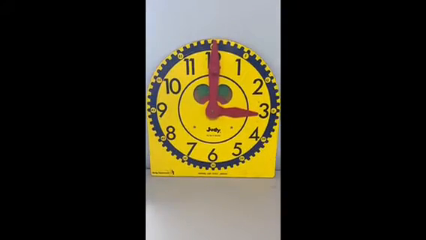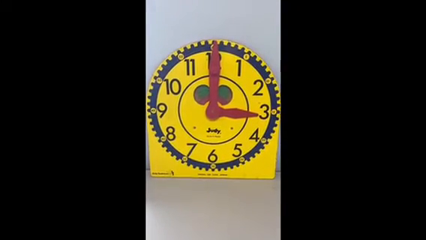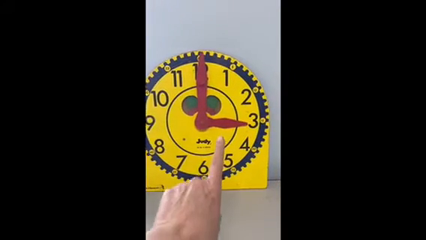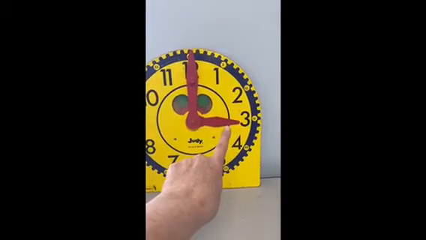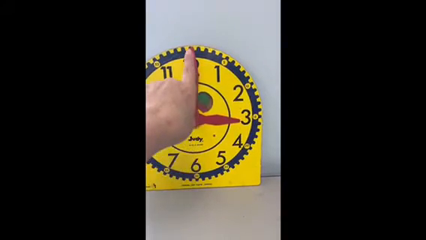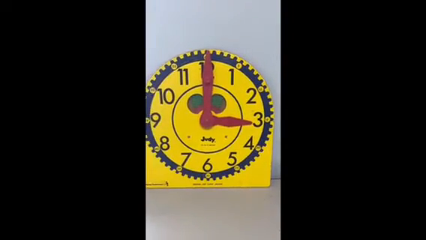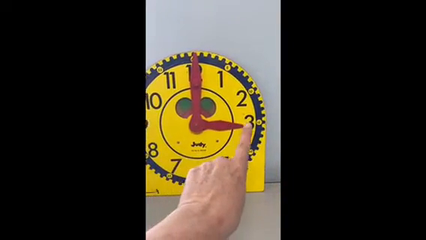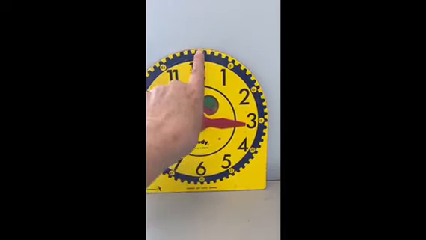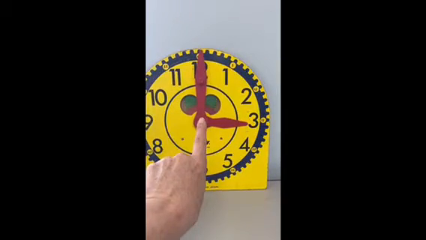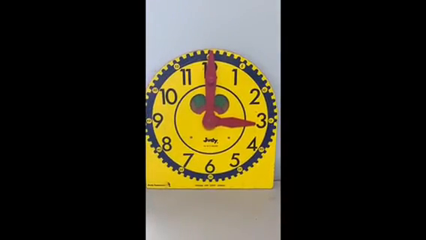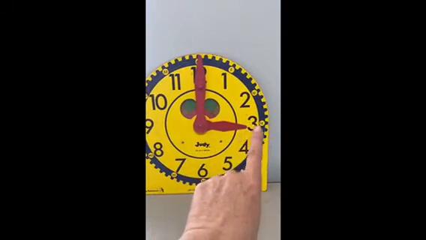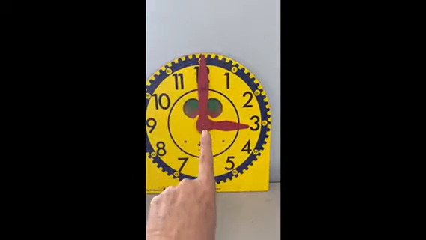Okay, let's look at our clock for a minute. For quite some time, we have been telling time on the hour. So we remember the hour hand is the short hand, and the longer one is the minute hand. So when we have time at the beginning of an hour, the hour hand is pointing to a number and the minute hand is on 12. So this means it's the top of the hour or the beginning of the hour. So this clock, to say what time it is: 3 o'clock.